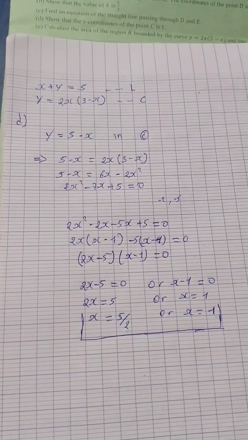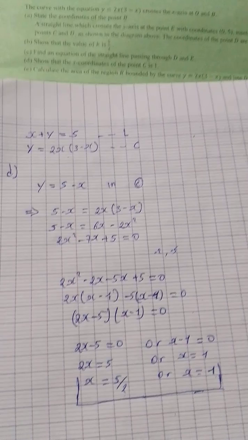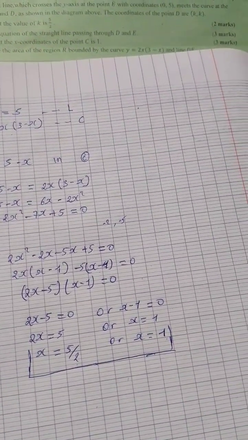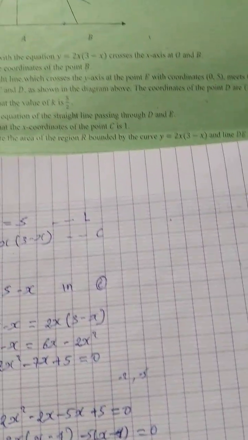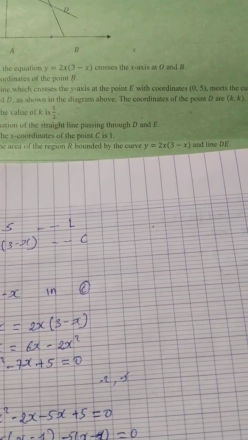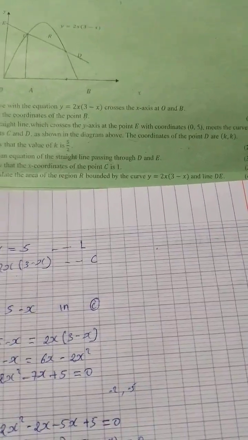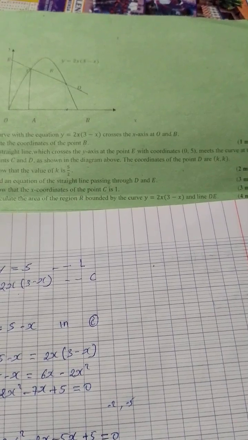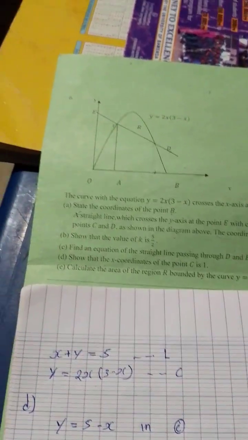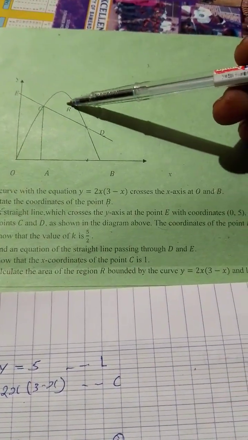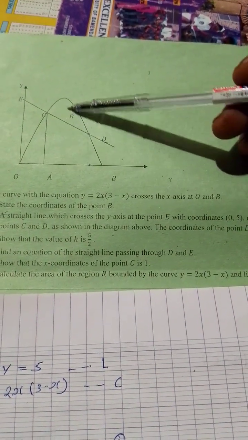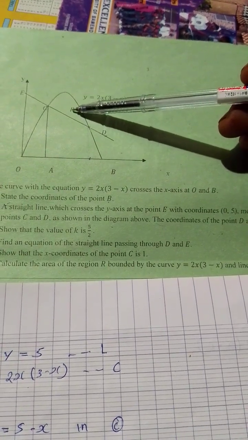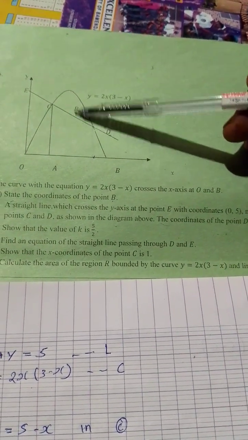Okay, the next part of the question, that's the last part, E. E says calculate the area of the region bounded by the curve y equals 2x into 3 minus x and the line DE. I also calculate the area bounded by region R. And from our graph, we realize that this is the region R here. So we are to calculate the area of this region here, bounded by the region R.